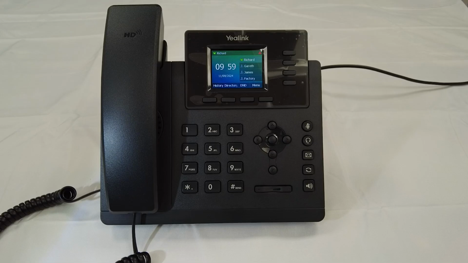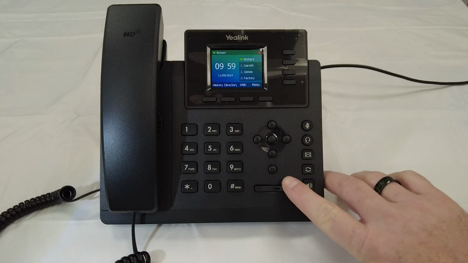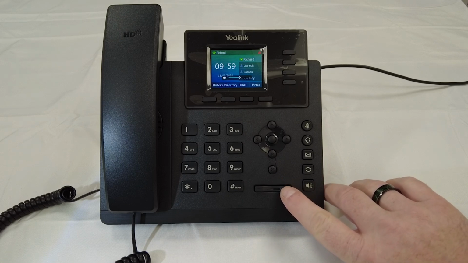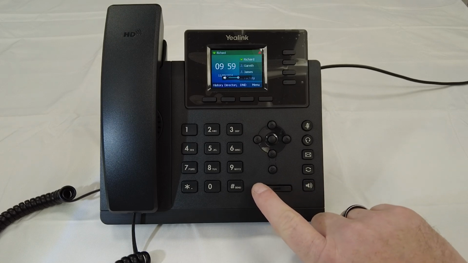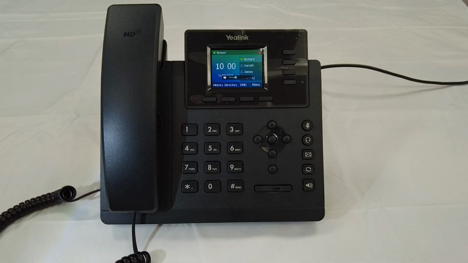This is the tutorial training for the T30 series Yealink handsets. With the handset down, the volume control will control how loud the handset rings. While on a call, the volume keys will control how loud the caller is via the earpiece. On speaker, the volume keys will control how loud the speaker is.